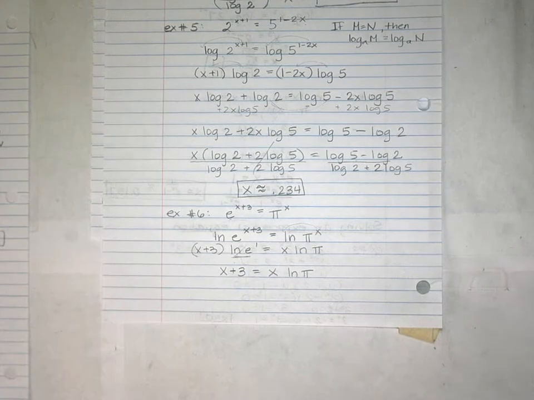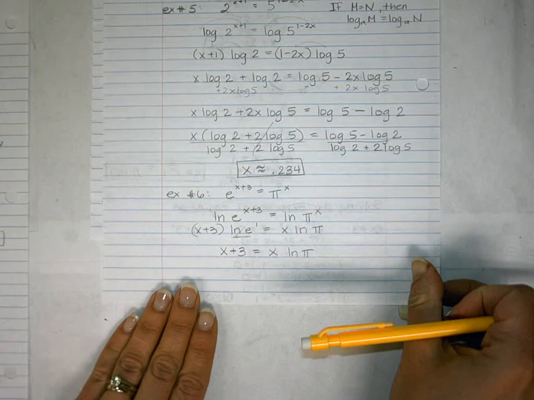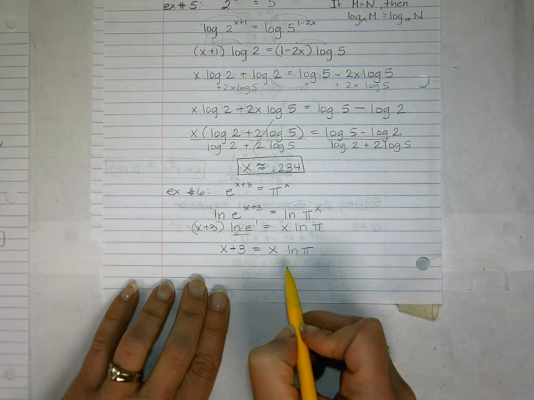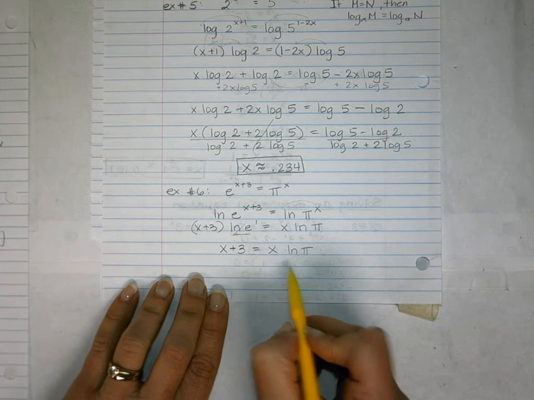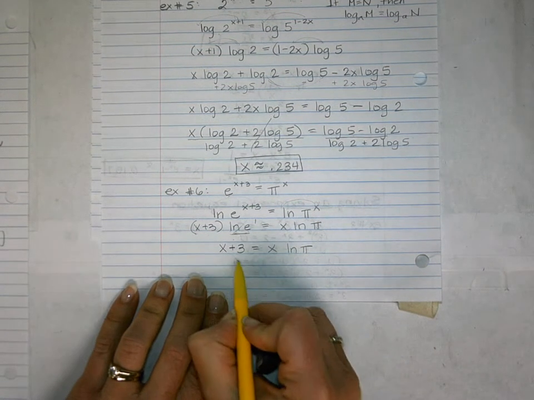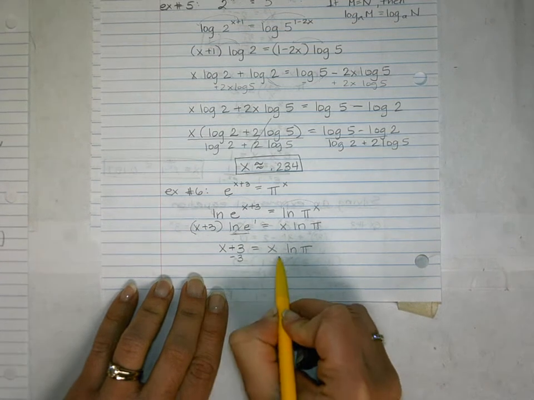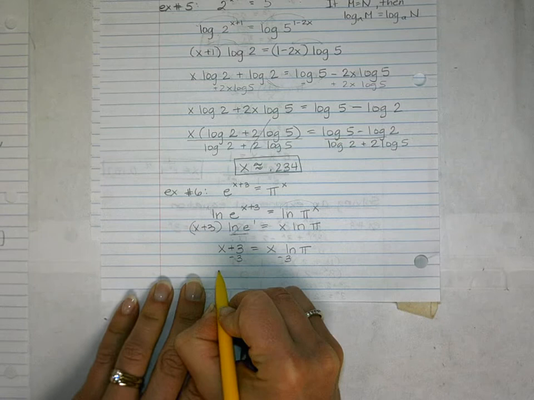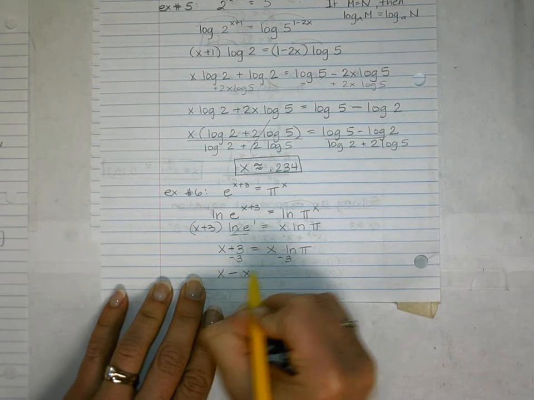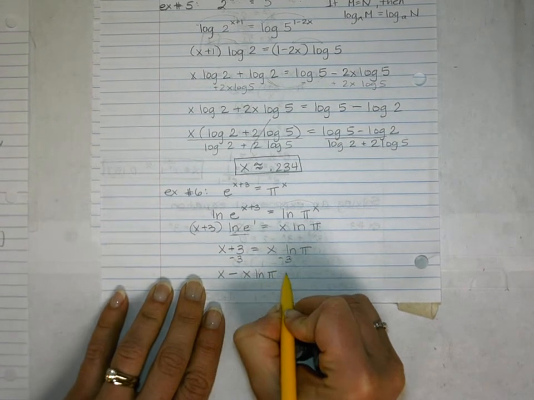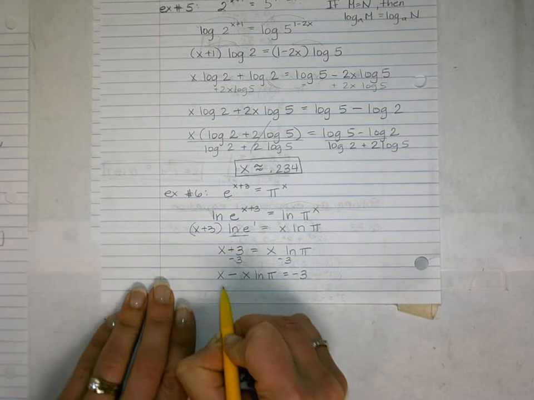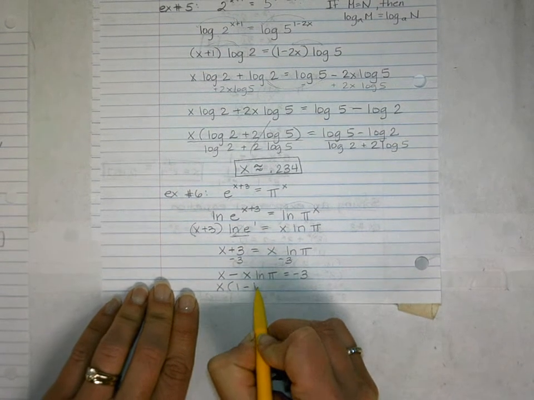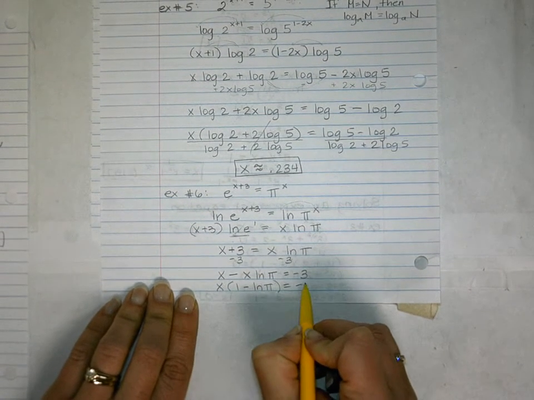The natural log of pi is a number. Keep in mind that's a number. I'm going to subtract 3 over this way, and I'm going to subtract x natural log of pi over the other way. So I'm going to have x minus x natural log of pi equals -3. I'm going to factor out an x because I'm trying to get x by itself.